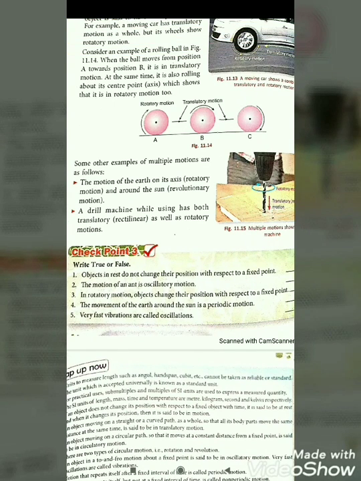Checkpoint 3 is asking for true or false. Question number 1. Objects in rest do not change their position with respect to a fixed point. I told you about motion and rest yesterday.